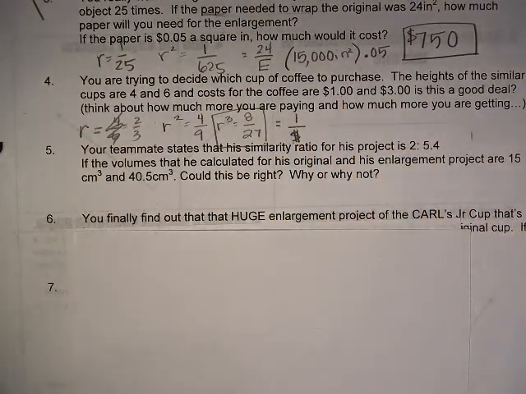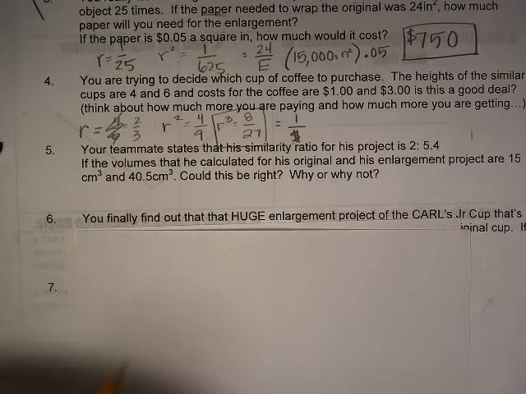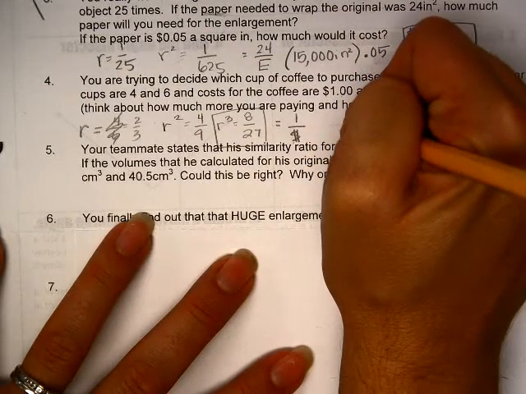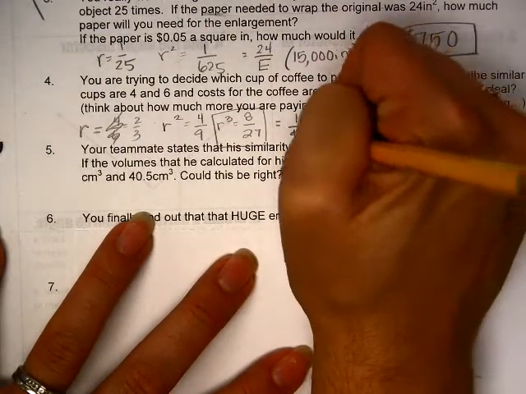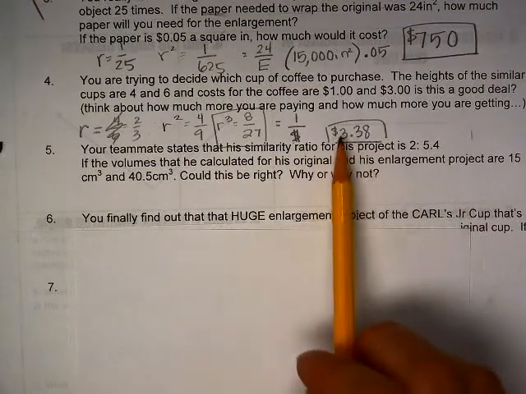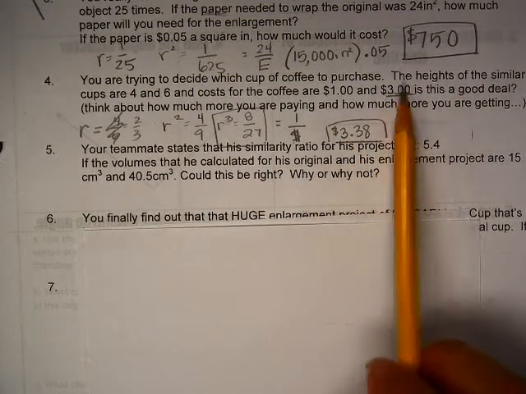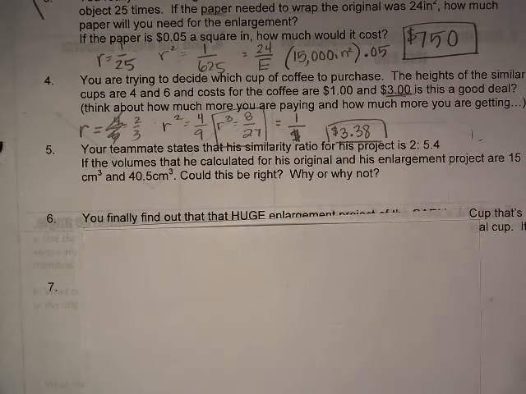So if I did that math, I would have 27 divided by 8, which is $3.38. So that is how much the new volume should cost, but since we're only paying $3, it's a good deal because we're paying less than what we should for the volume.